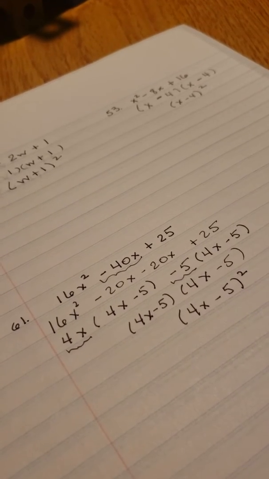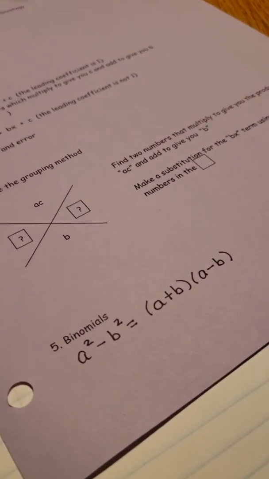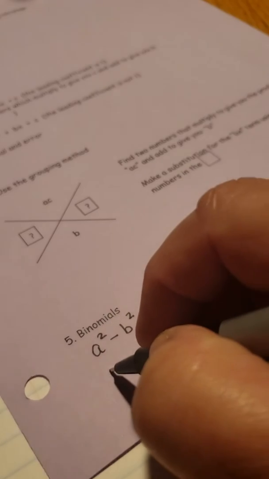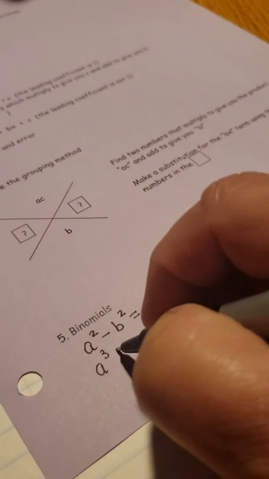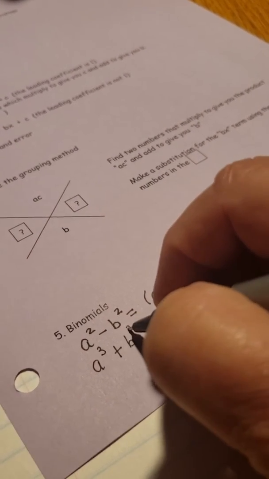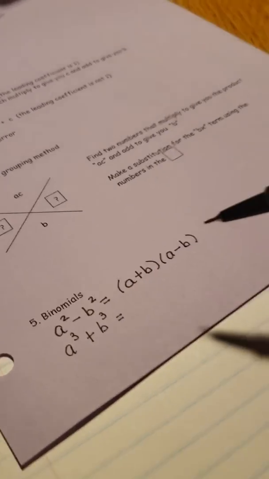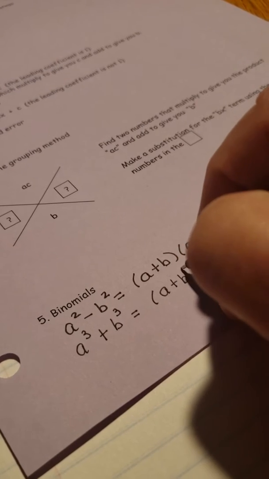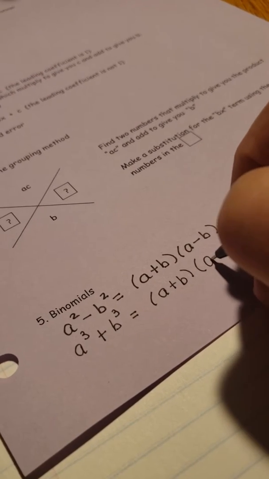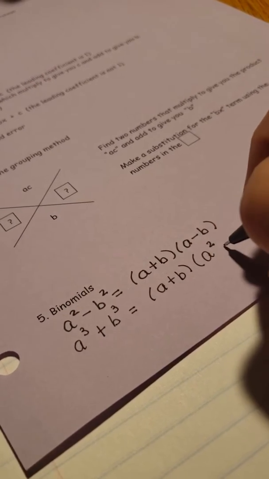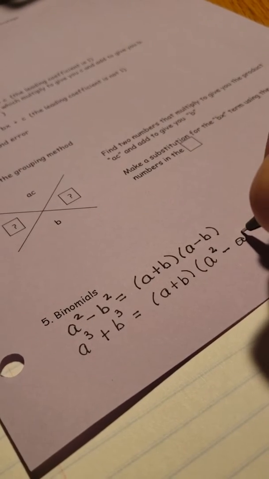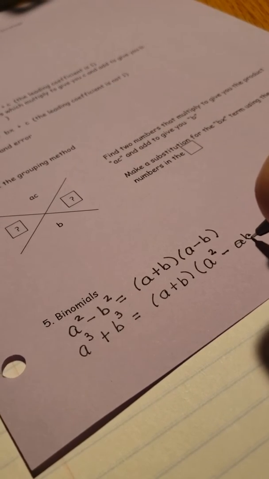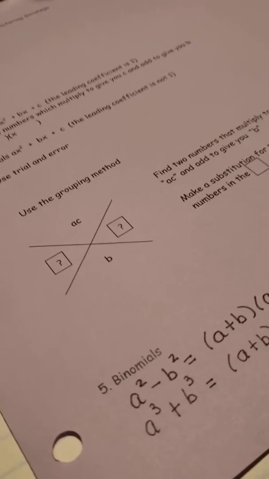All right, for the next part of this lesson, we're going back to the purple sheet, and I want you to write a cubed plus b cubed. It's a pattern, and we're going to factor it as a plus b. Then we're going to do a squared minus ab plus b squared.